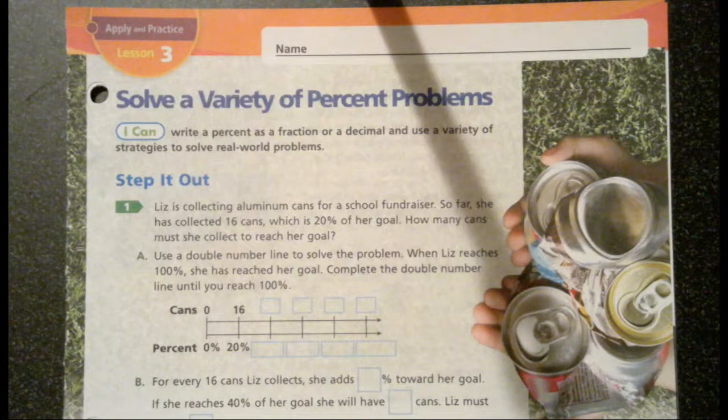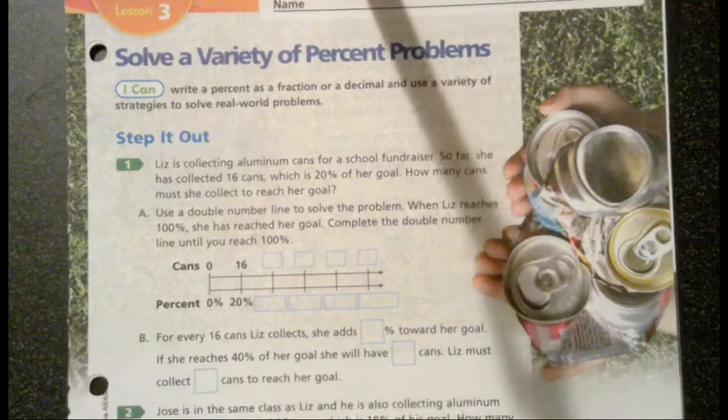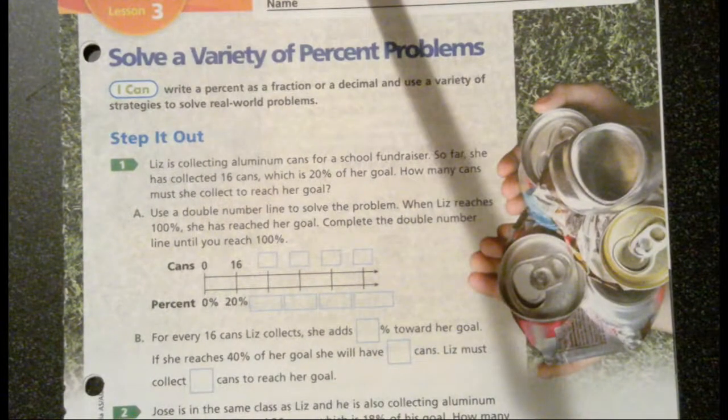Alright, so number 1. Liz is collecting aluminum cans for a school fundraiser. So far, she has collected 16 cans, which is 20% of her goal. How many cans must she collect to reach her goal? Well, we're going to use a double number line to solve this, and when Liz reaches 100%, she has reached her goal. So it says complete the double number line until you reach 100%.